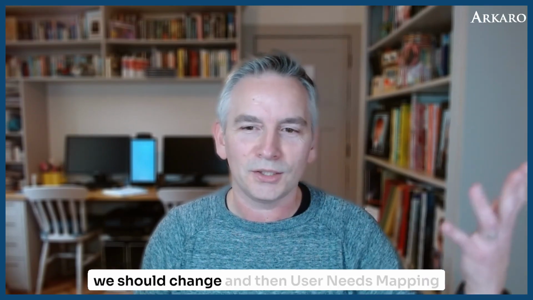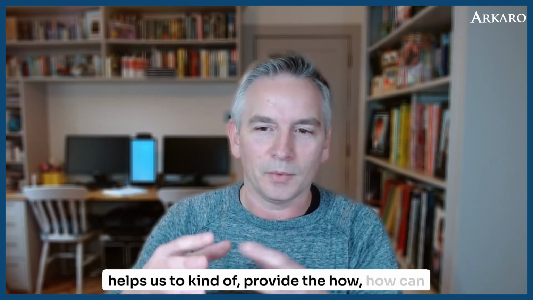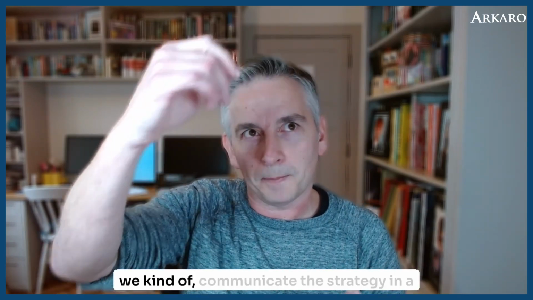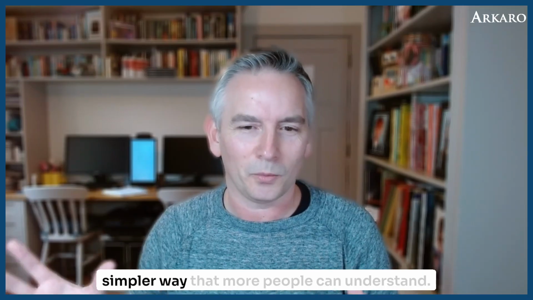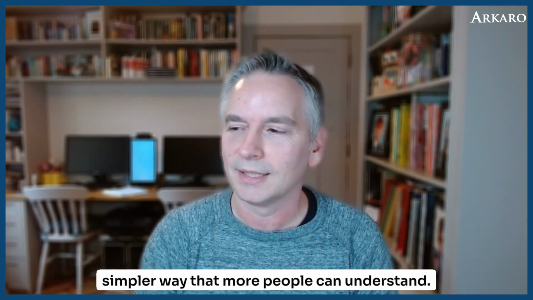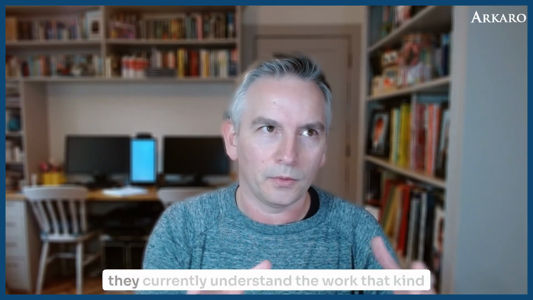And so Wardley brings the why we should change, and then user needs mapping helps us to provide the how. How can we communicate the strategy in a simpler way that more people can understand? So really, user needs mapping helps the organization sharpen how they look at their users, how they currently understand the work that serves those users, and then how we start to design teams around delivering that work.